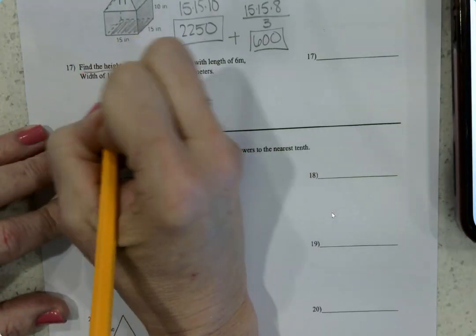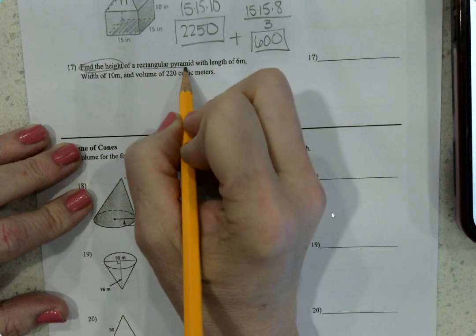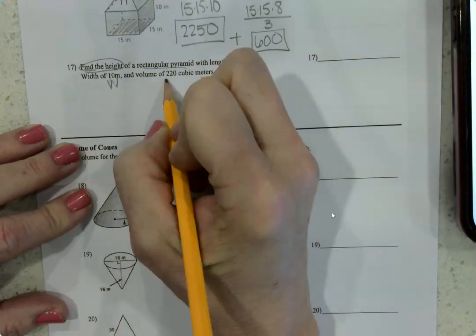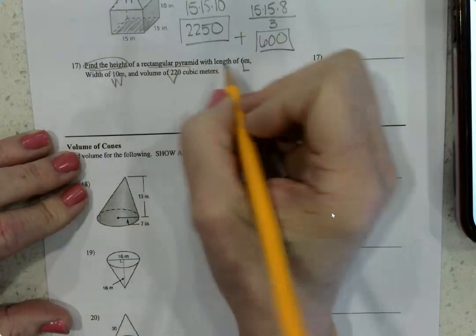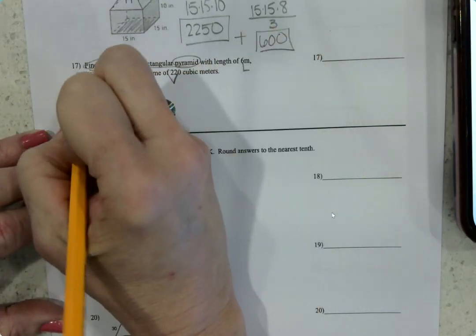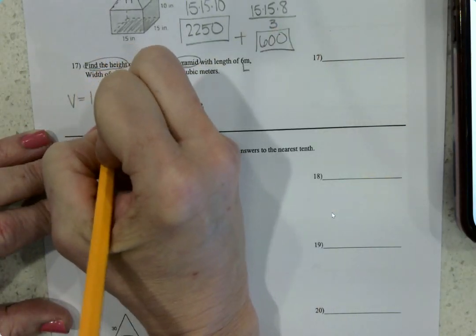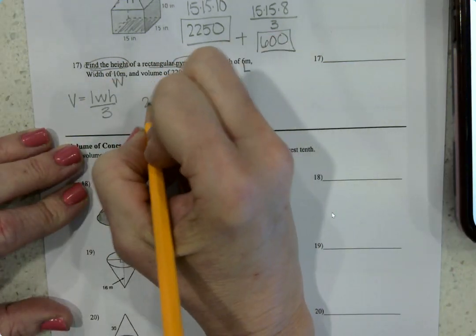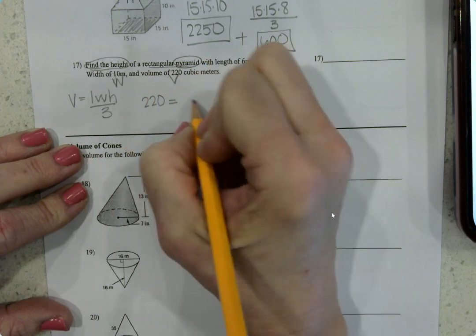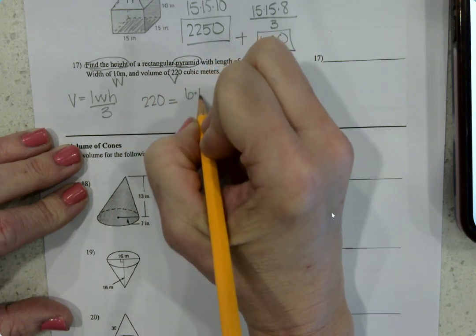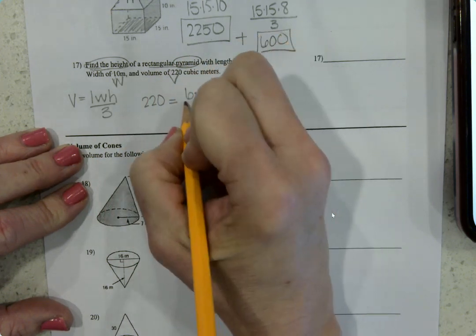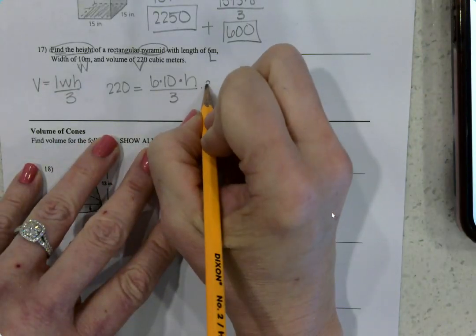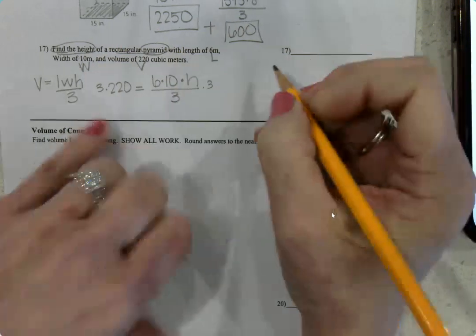Okay, final one for pyramids. It says find the height. It's a rectangular pyramid. It has a length of 6, it has a width of 10, and it has a volume. So it is a pyramid. So length times width times height divided by 3 is my formula. The volume is 220. The length is 6, the width is 10, the height I do not know, all divided by 3. I'm going to multiply each side by 3.